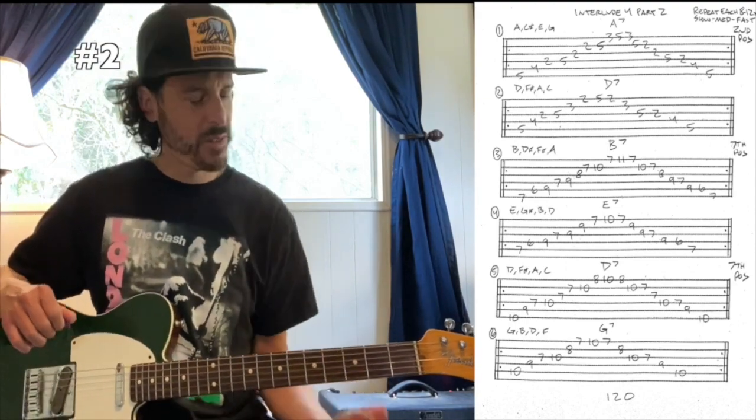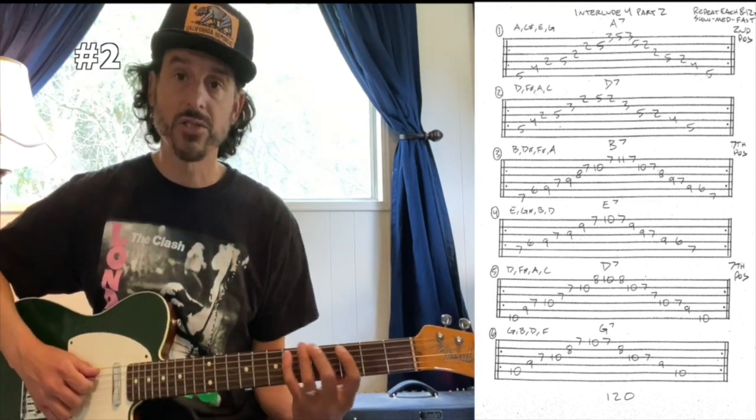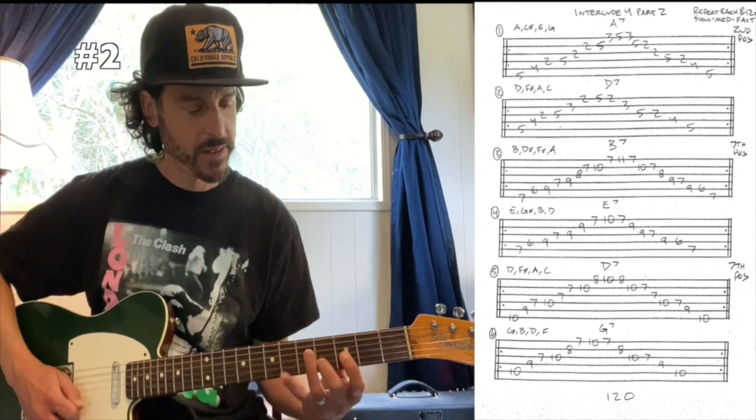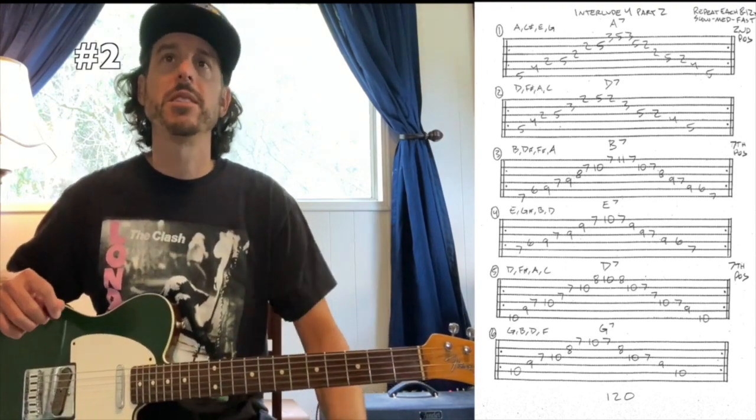Okay, now just to point out, if I want to do that arpeggio in D sharp, let's say, all I do is just scoot up a half step, and so on. So completely movable shapes at this point.